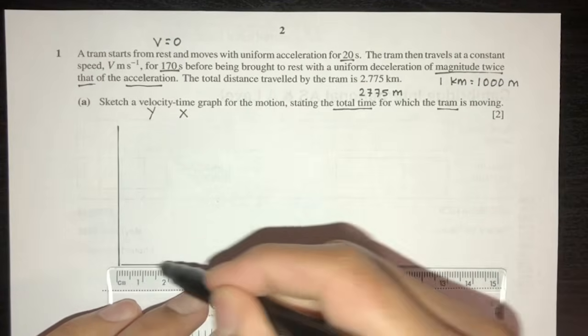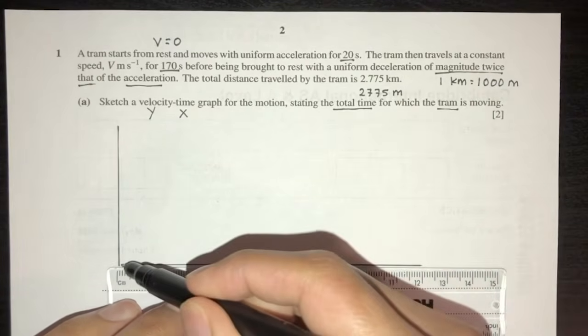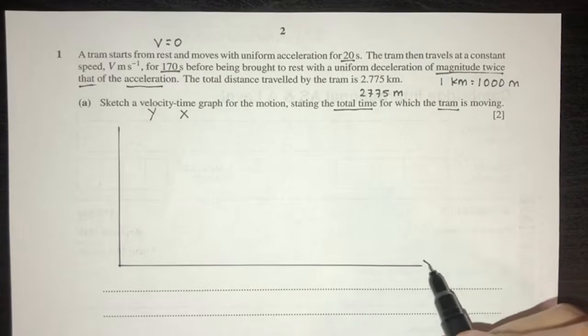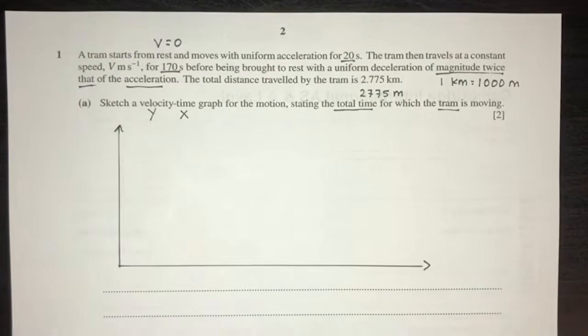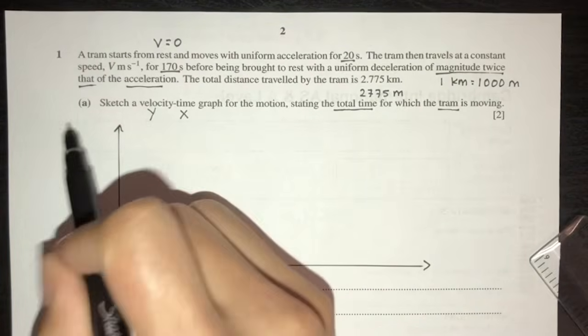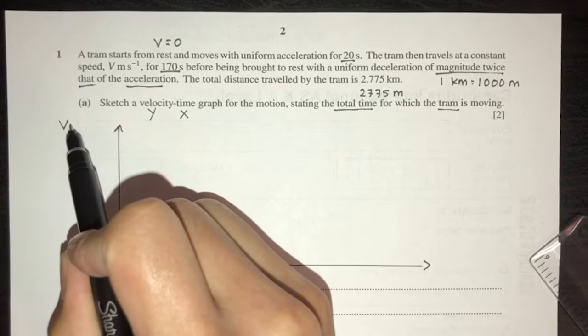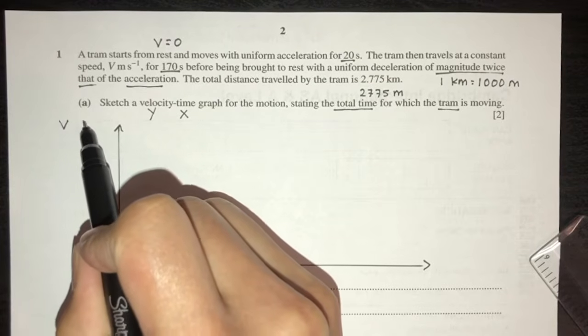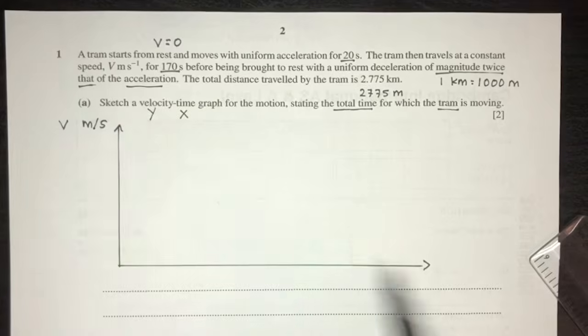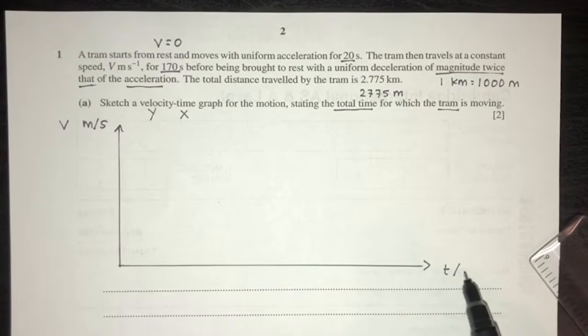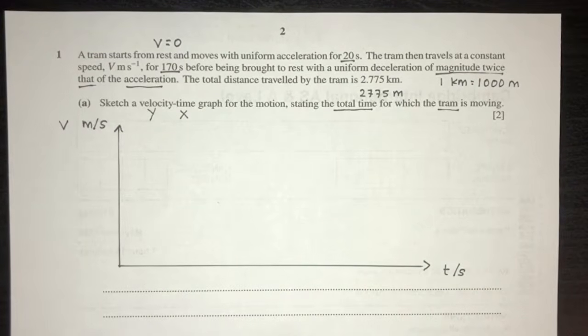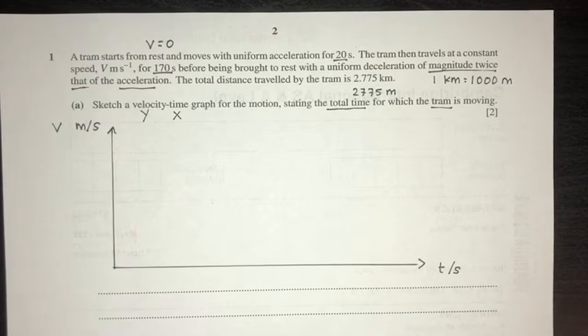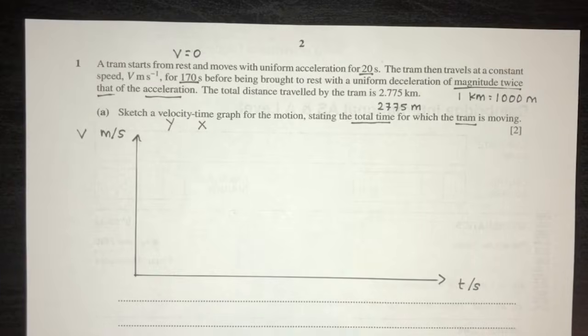Always label the axes, it is very important. This is your velocity for y, that will be v in meters per second, and x will be your time in seconds. That will be your axes. Now the thing here is we have to look at this part by part. Don't get confused, always start part by part.